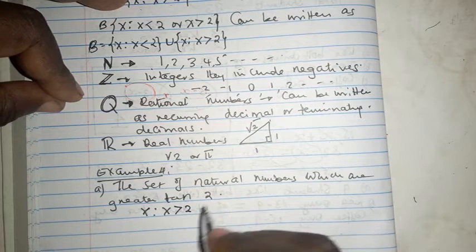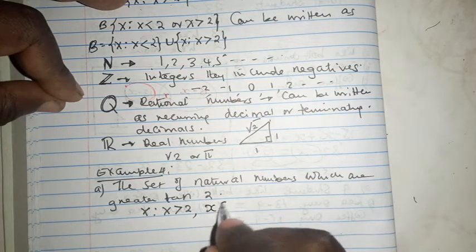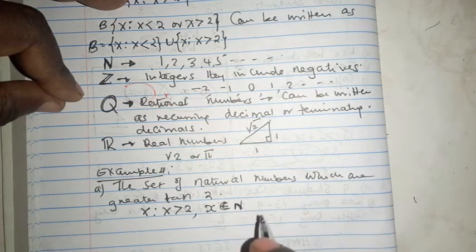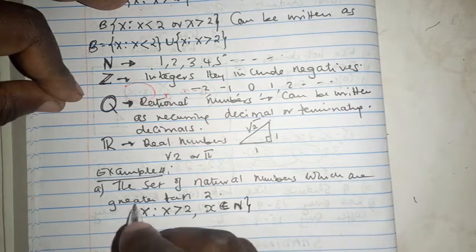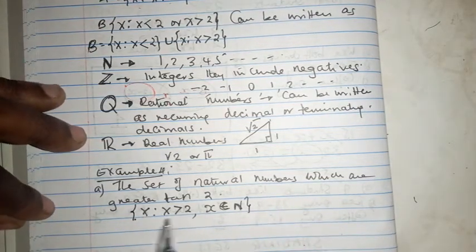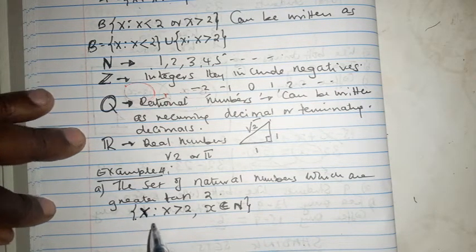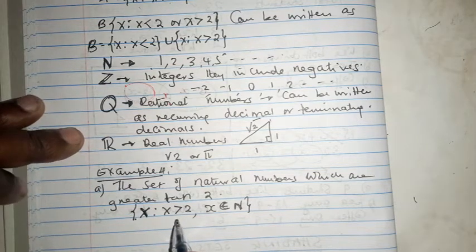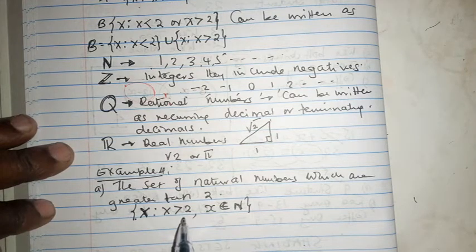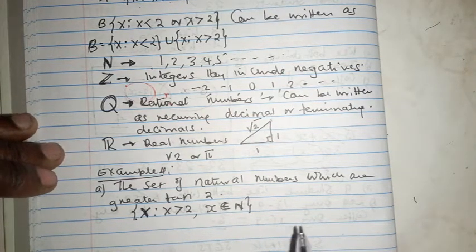It's simple as that. And of course, at that particular point, you have to know x is a member of natural numbers. So a set of natural numbers which are greater than 2. Those numbers have to get the name general x, and x itself has to be greater than 2. X stands for any value, and x has to be greater than 2, and x is a natural number. That's just what it says.